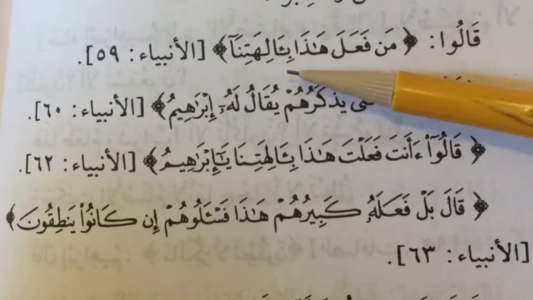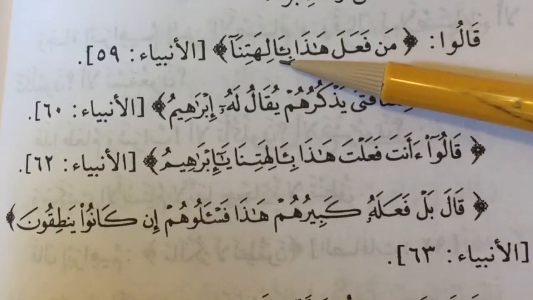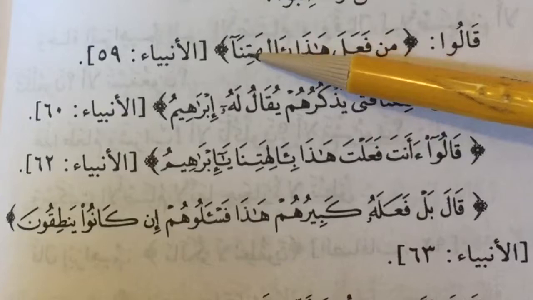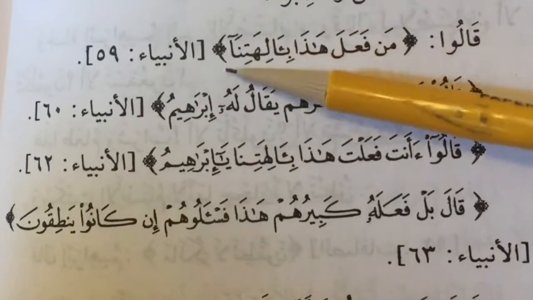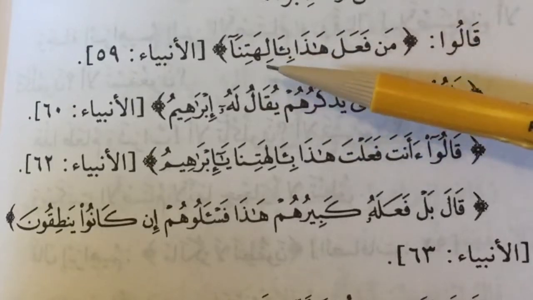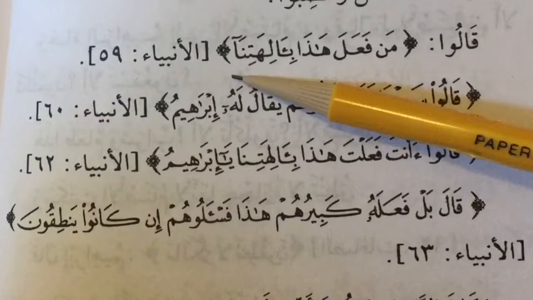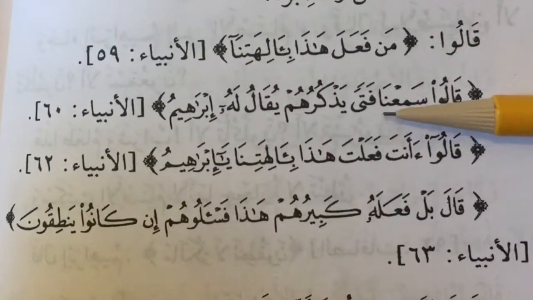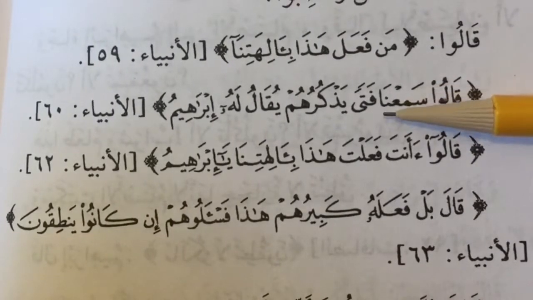So the word for a deity in Arabic is ilah, and the plural of that is aliha or alihatun with a ta at the end. And here this noon and the alif at the end is with the meaning of nahnu. We'll learn about that in the future, but bi alihatina, with our deities. Qalu, they said, sami'na, we heard. So here past tense verb conjugated for nahnu.